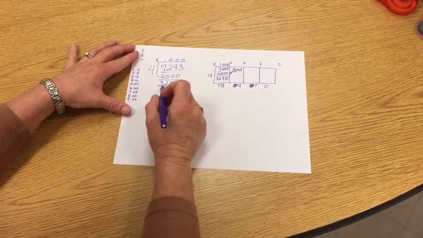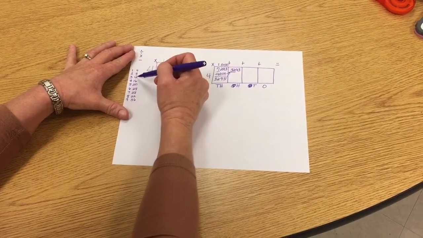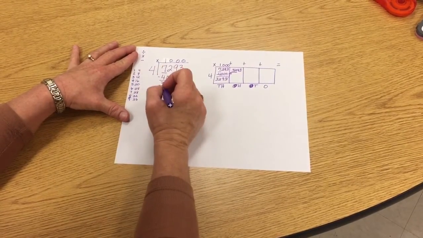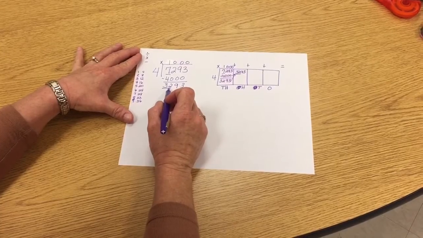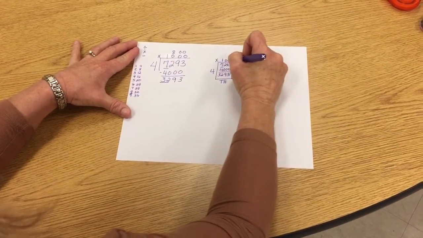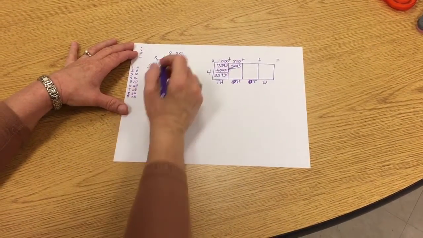Or 4 times what gets me close to 32 without going over? They can look on their little chart that they made over here and find out that it's 8. 4 times 8 gets me 32. Since we're in the hundreds place value, it's not an 8, it's an 800. So we put 800.